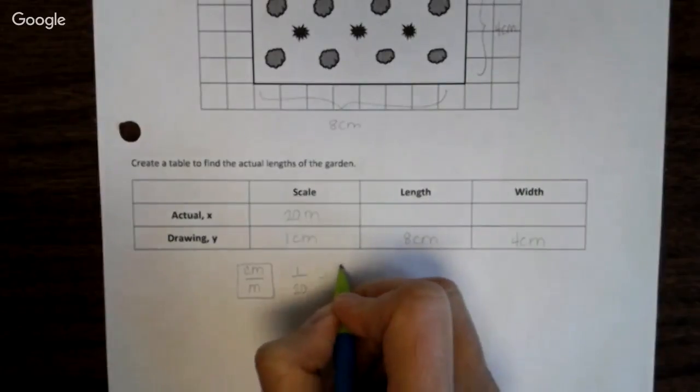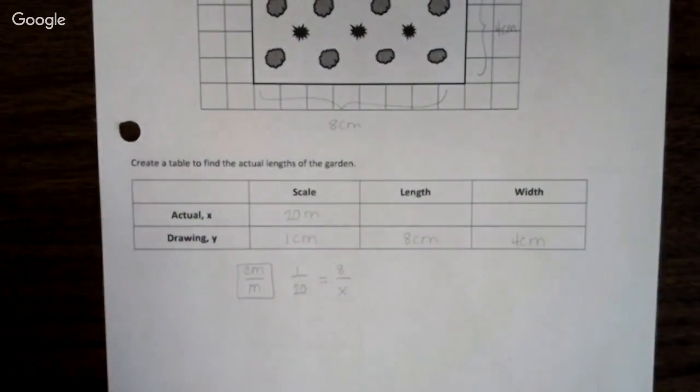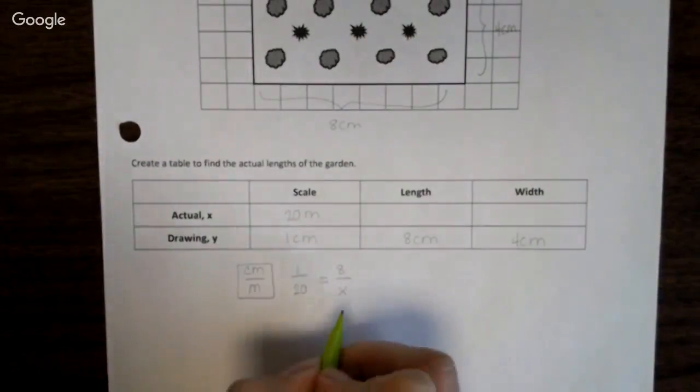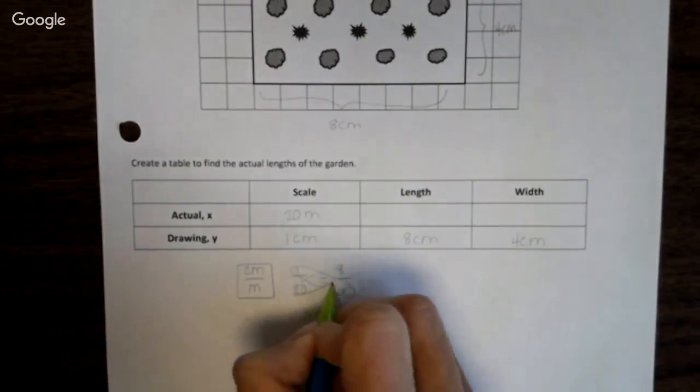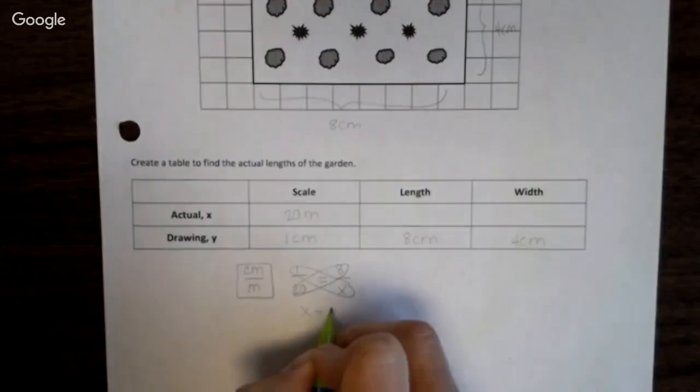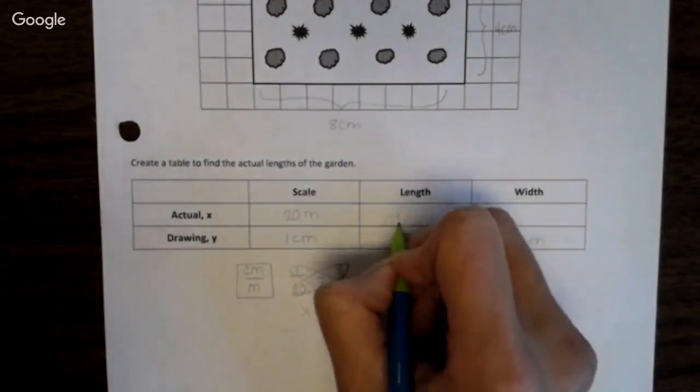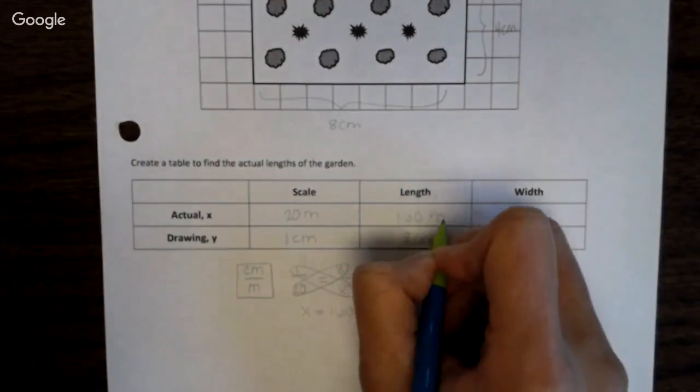So 8 is the number of centimeters. So x is the number of meters. I'm going to cross multiply. X times 1 is x. 20 times 8 is 160. So 160 meters.